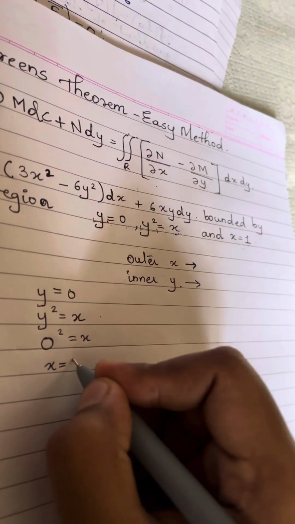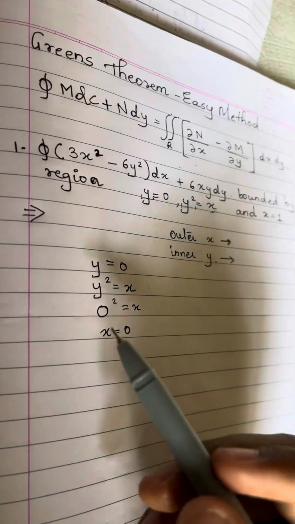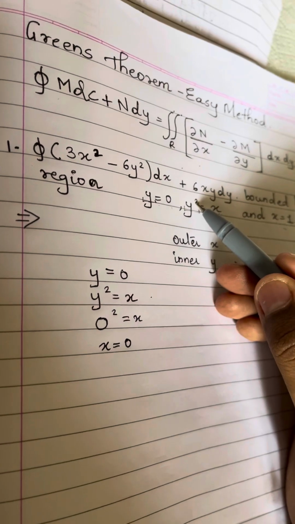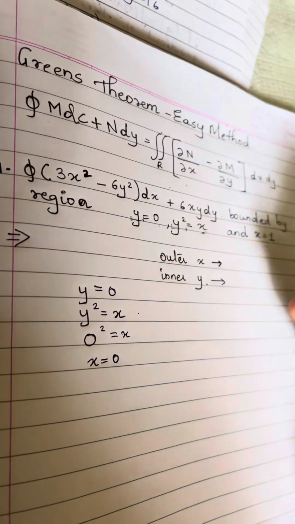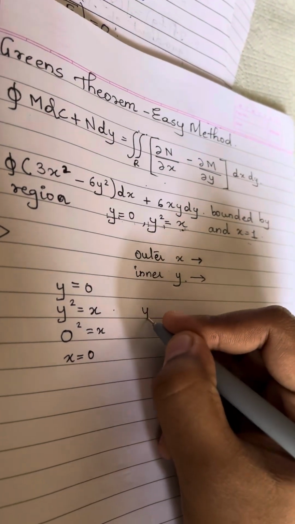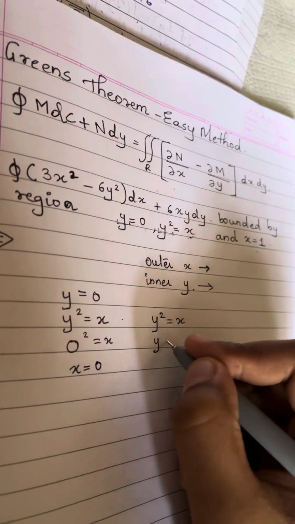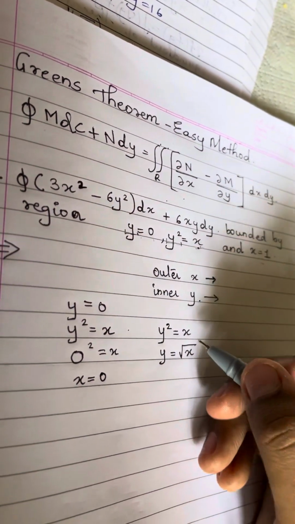So finally we get x is equal to 0. Another thing you need to keep in mind is that we can't keep y square on the LHS, so we take it to the other side and write it as x.